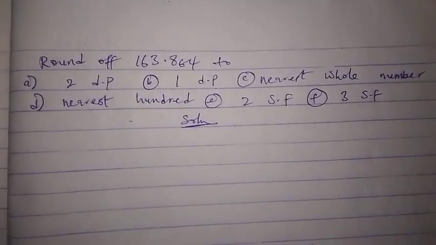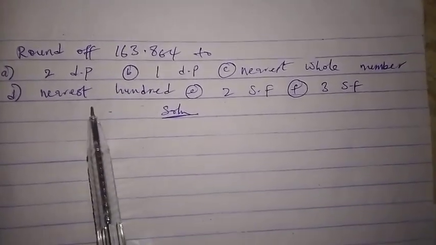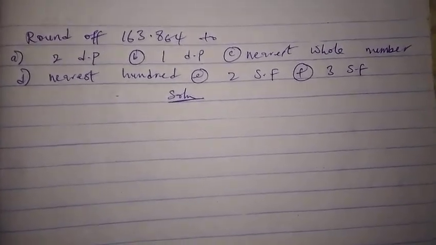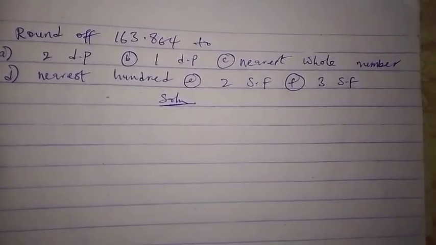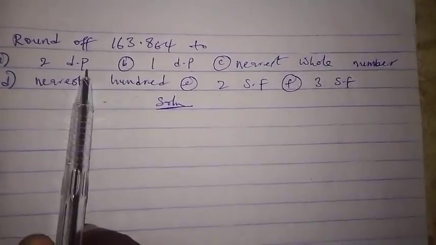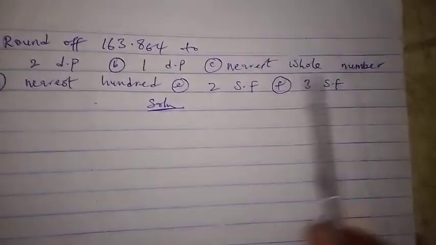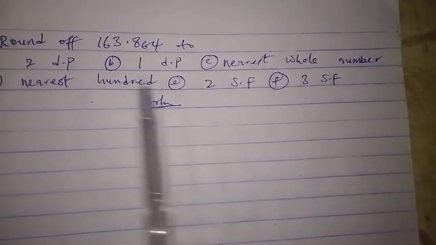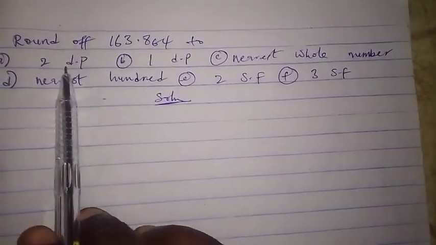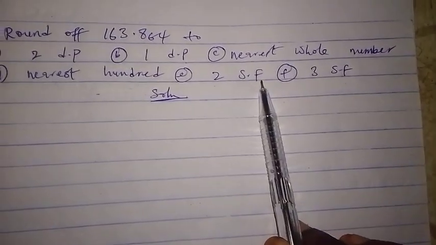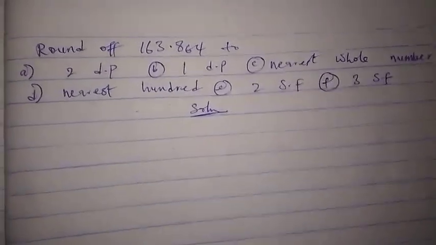Today we are going to be looking at rounding off of numbers. So this is what we're going to be treating today. Here's the question. It says round off 163.864 to two decimal places, one decimal place, nearest whole number, nearest hundred, two significant figures, three significant figures. Please take note. DP means decimal place, while SF means significant figure. Please take note of that.